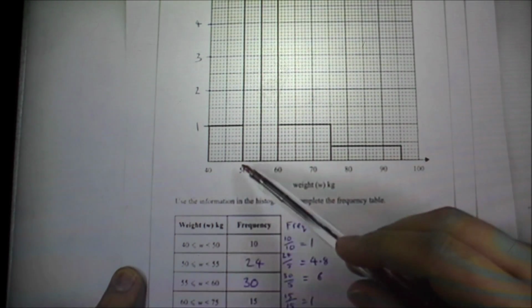So between 50 and 55, it goes up to 4.8, I think. So what over 5 is 4.8? Well, it's 24, and you do the same method for the one below it. That's question 7. Question 8. Incomplete histogram showing sunflowers. Again, frequency density is frequency over class width. Work out the ones you know.